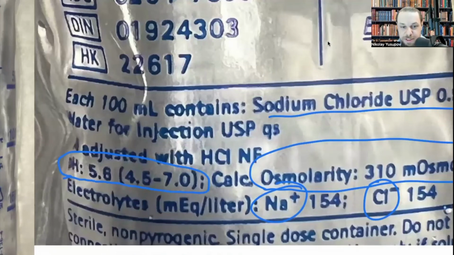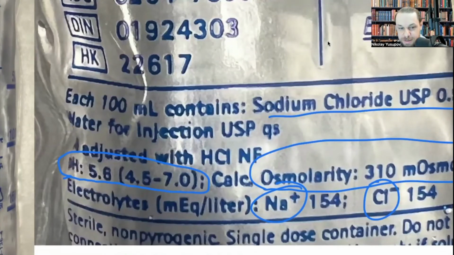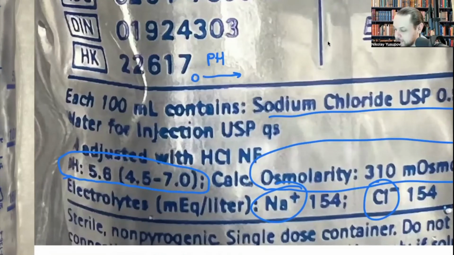Is it the same as blood, lower or higher? It's lower. So is it acidic or alkaline? Acidotic, right? Because we said normal blood pH is 7.35 to 7.45. So if you're below 7.35, you're acidotic. If you're above 7.45, you're alkalotic, right? So now we see pH 5.6 for saline. So you are definitely acidotic.